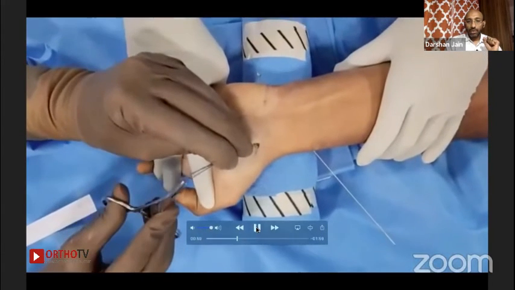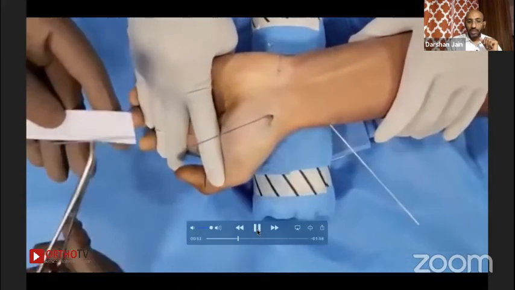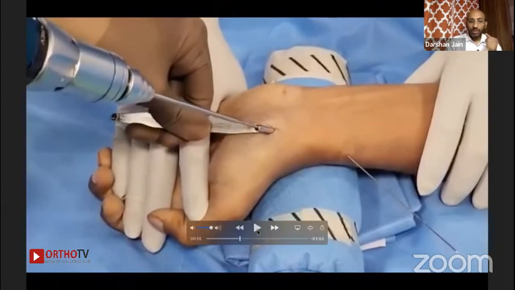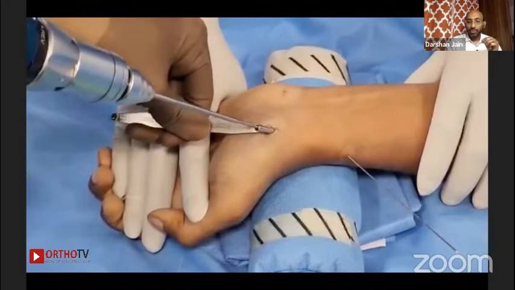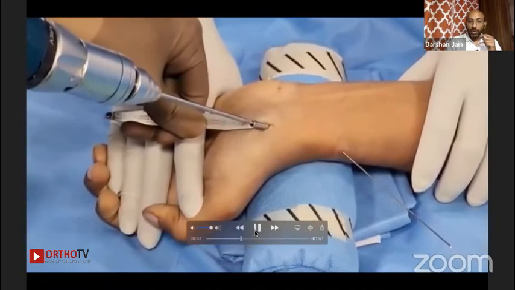Once you do that, you can use a depth gauge measuring device, or you can use another equal size K wire to measure and check the wire. Next, you use a cannulated drill bit. A lot of screws are self-tapping and you may not require this, but because this is a young individual with good bone stock, I use this cannulated drill bit. Be careful, don't toggle your drill bit because it can break, which is possible, and don't apply too much force.